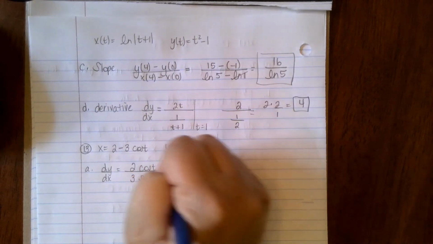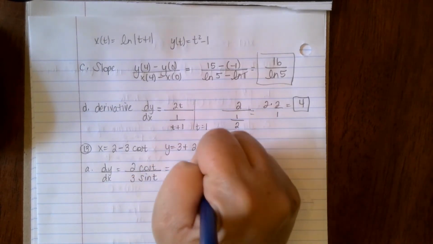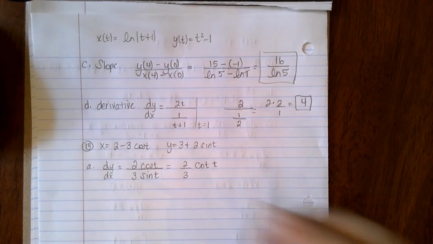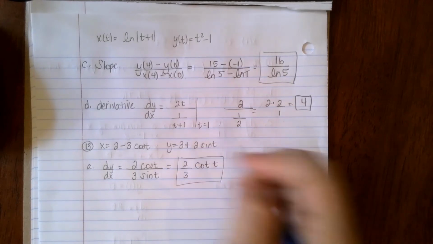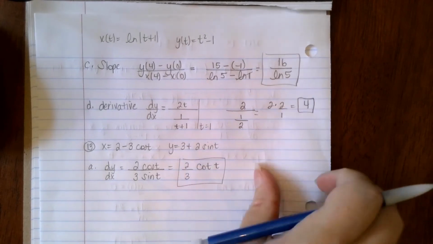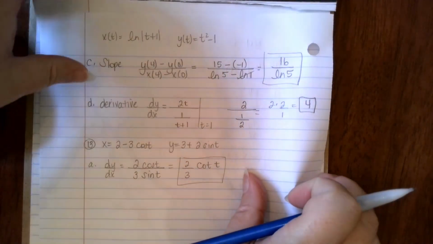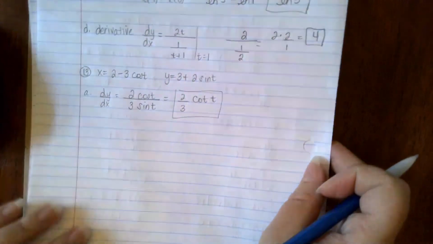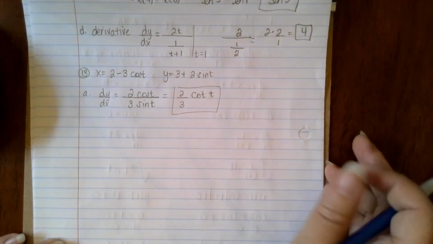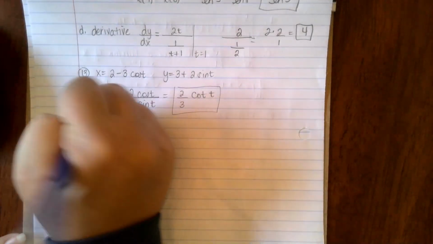Okay, now you could reduce this to 2/3 cotan t if you wish. If you were doing multiple choice, they would go ahead and make it cotan t. If, for whatever reason, you were doing a free response, I know, we're done with the AP, you would leave it. You could leave it. 2/3 cosine over sine.